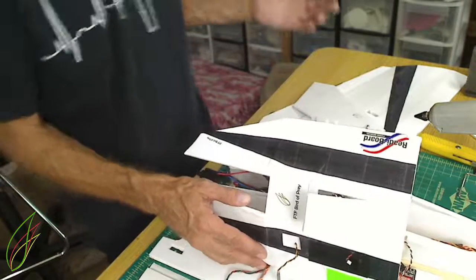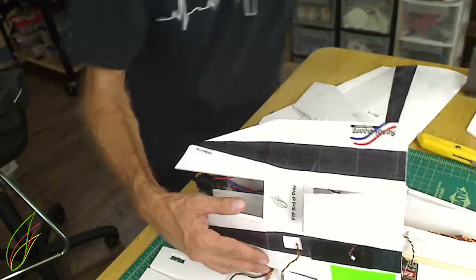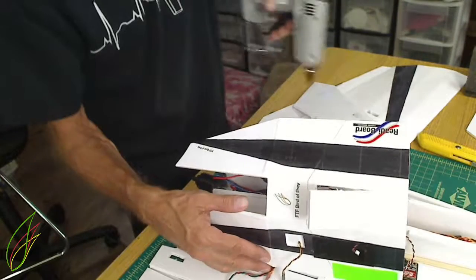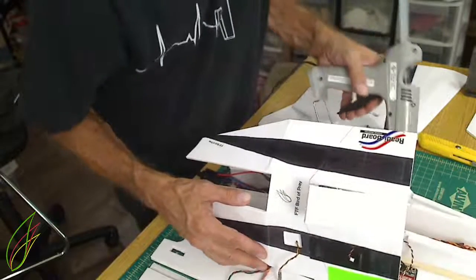Like I said, I'll tear all this out if I have to. I don't care. It won't be the end of the world. I won't have a heart attack. So we're doing it. Which camera do I have? I don't care. We're doing it.